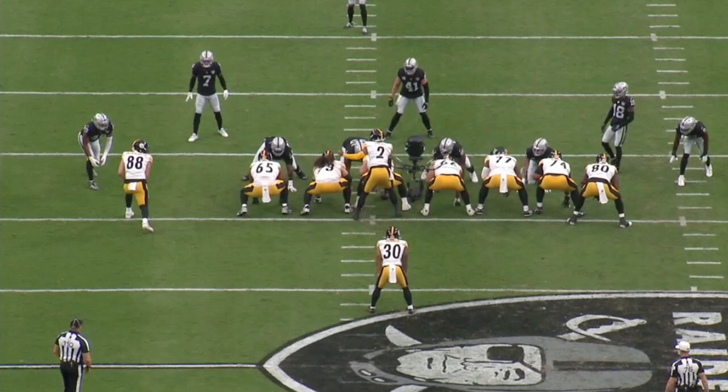Today, I want to talk about what Pittsburgh will be losing going from Fields to Wilson in terms of quarterback mobility, run game, and that impact.